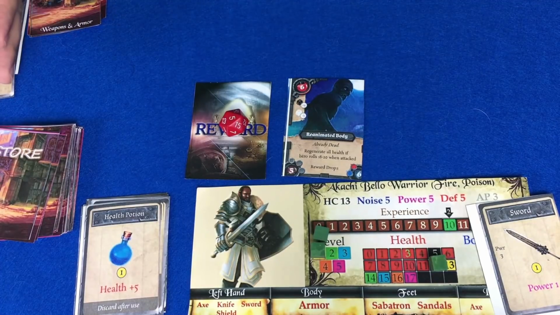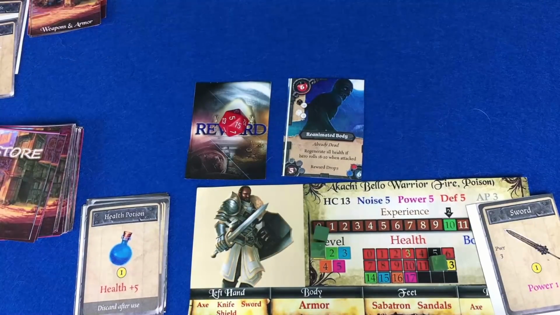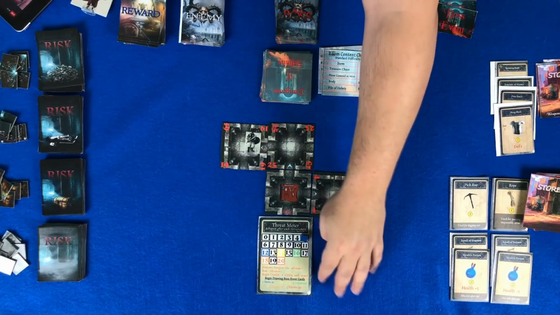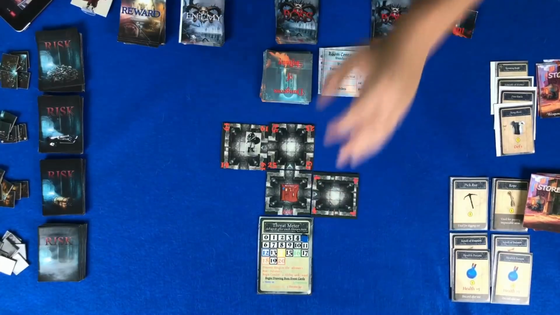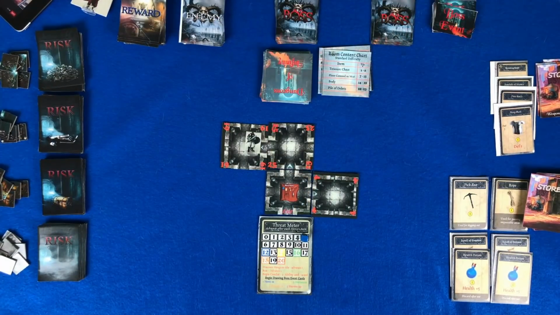Outside of that range, it is 1, 2, 3, 4, 5, or it's nothing. So 1 point of damage, that's not too bad, and that's the round. I did not reveal, but I did enter combat. So because I entered combat this round, this moves up 2 markers. So we're getting now closer to the boss coming out.